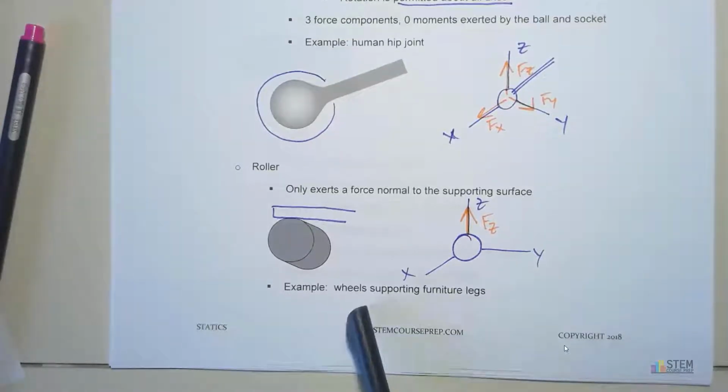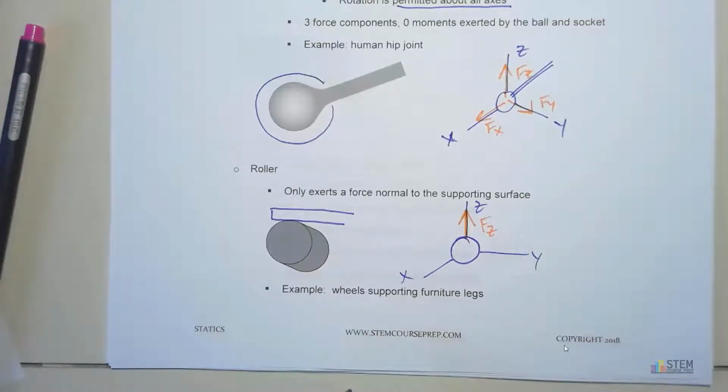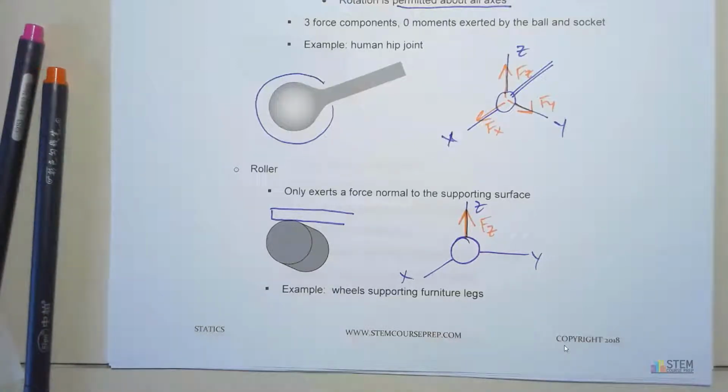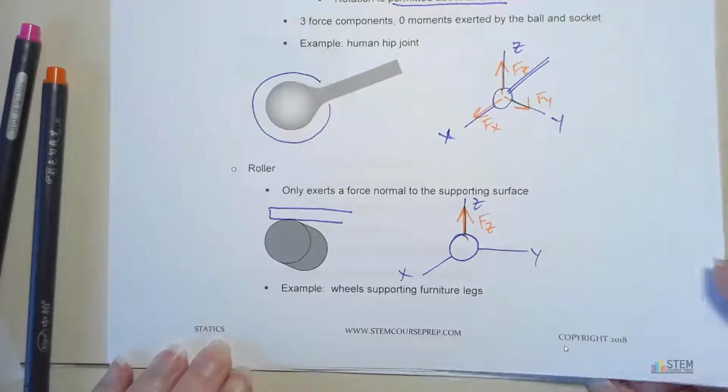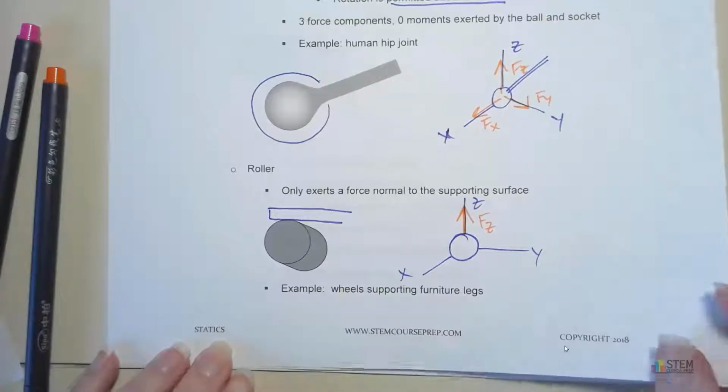And an example of that, you have wheels supporting furniture legs. If you've ever seen those old-timey tables and they've got the wheels on the bottom of the legs, those could be rollers. Or the rollers on the chair that you may be sitting on. All right. So they're just supports. A mass can rest on the roller.